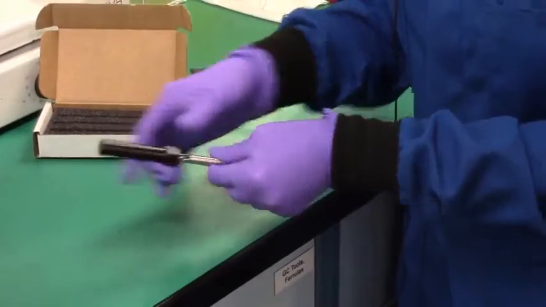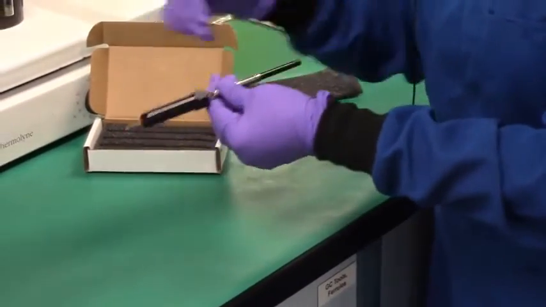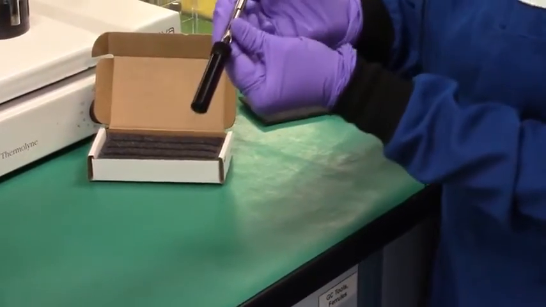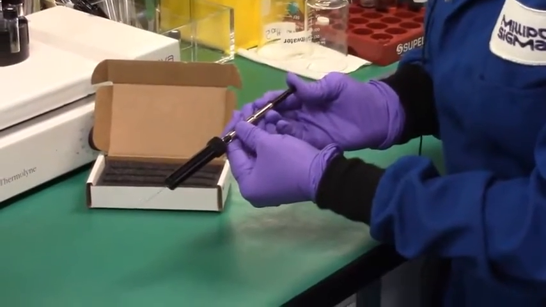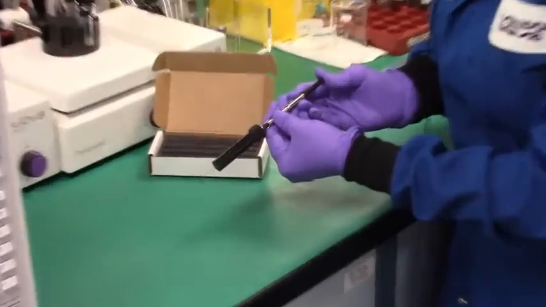Okay, I've now got the assembly all installed in the holder, and then to expose the fiber I just push down on that plunger, and you can see the carbon fiber, which is black, exposed out of the needle. So our next step then is going to be to get our fiber ready to use, so we're going to condition it to clean it off.